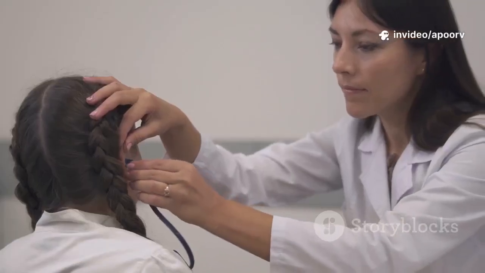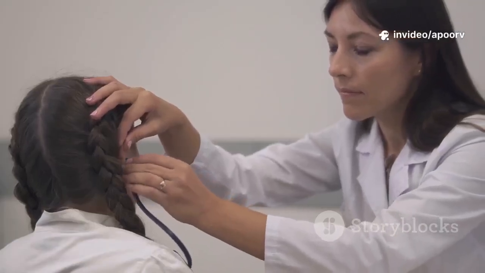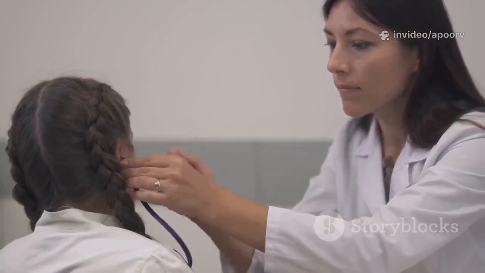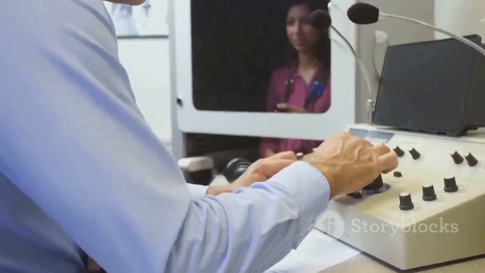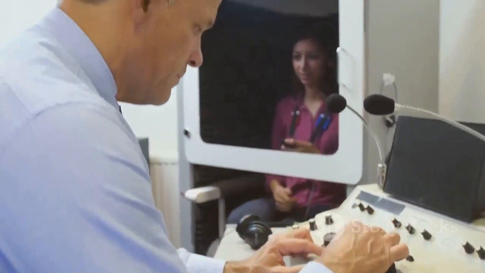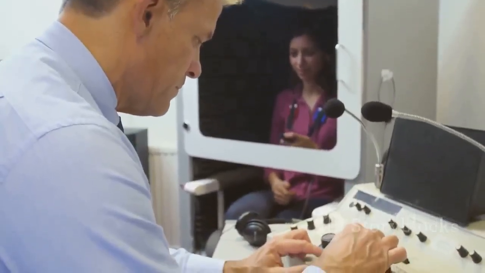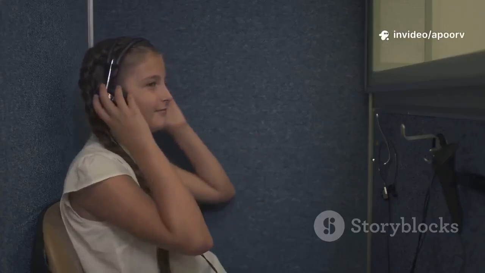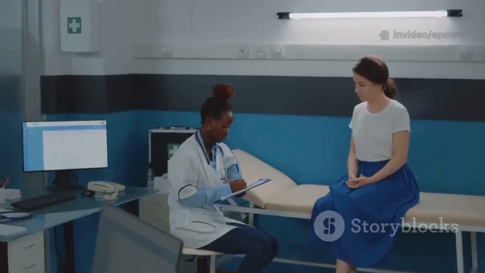Diagnosing hearing loss involves a thorough history and an ear examination to look for obvious blockages or infections. The key diagnostic test is an audiogram, performed by an audiologist. This test plays sounds at different pitches and volumes to pinpoint the type and severity of the hearing loss. Management depends on the cause.